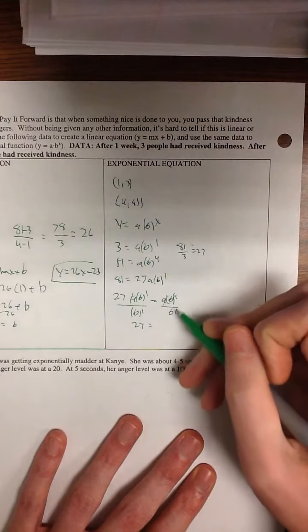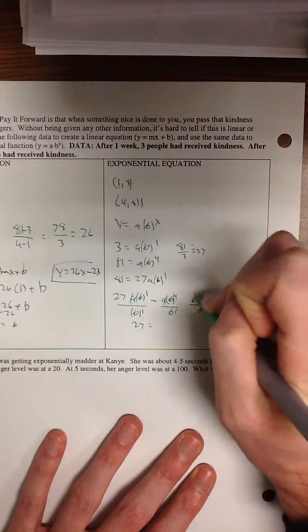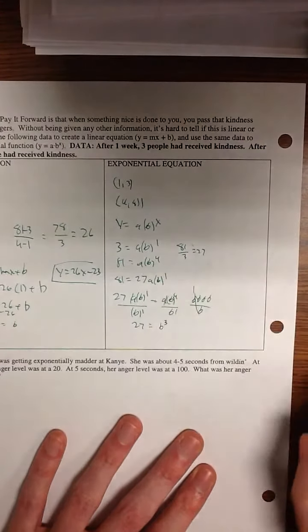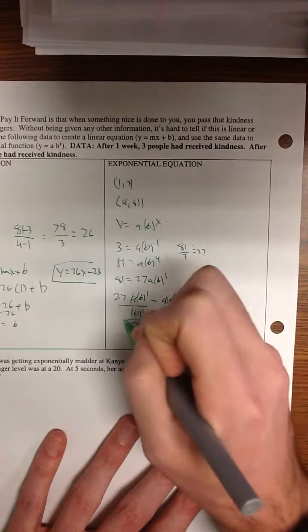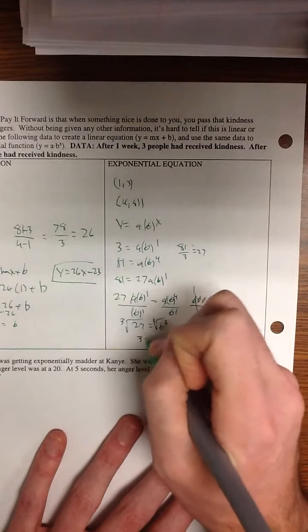So b to the fourth divided by b to the first, that's b over b, those cancel to 1. So I get b cubed. I have 3 b's left over. So I'll solve for the cubed root, or again, guess and check to find out what times itself 3 times gives me 27, and I get 3.